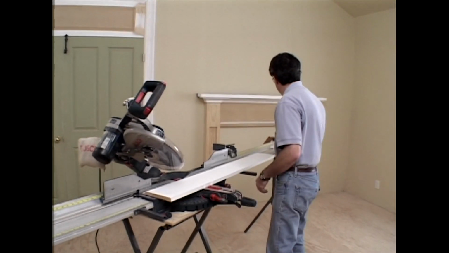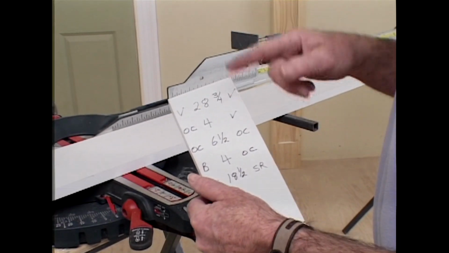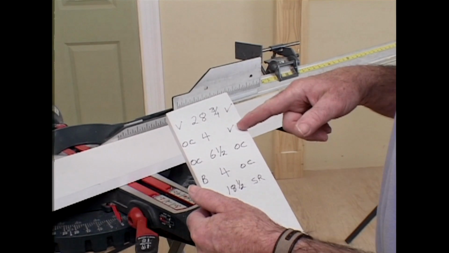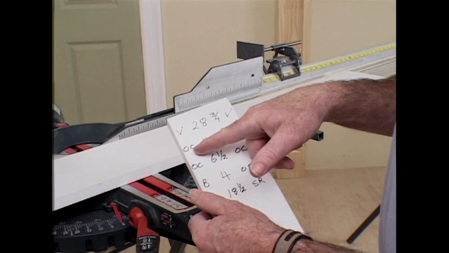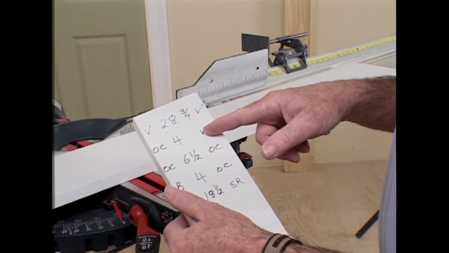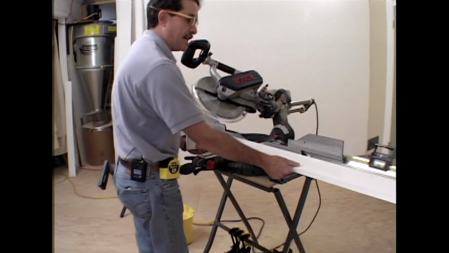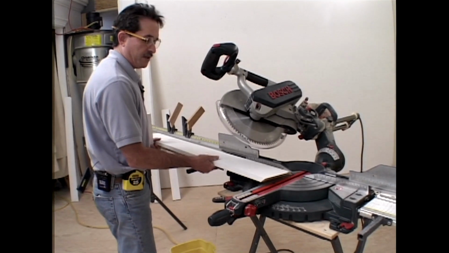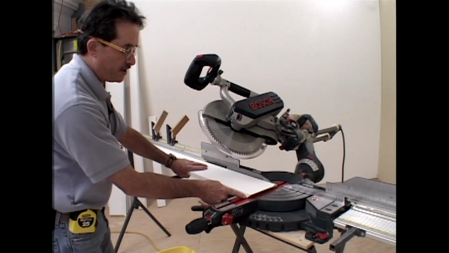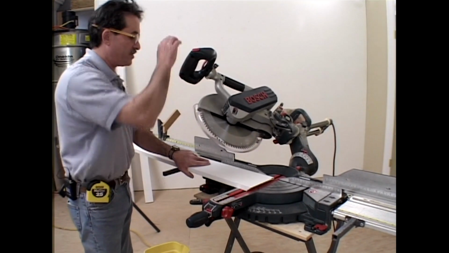For the second piece, it measures 4 inches. It has an inside corner on the right side and an outside corner on the left. And remember, I like to cut those inside corners first so I can hook my tape measure on them. So I'm going to slide this piece over to here and cut an inside corner on this end with the long point against the base.